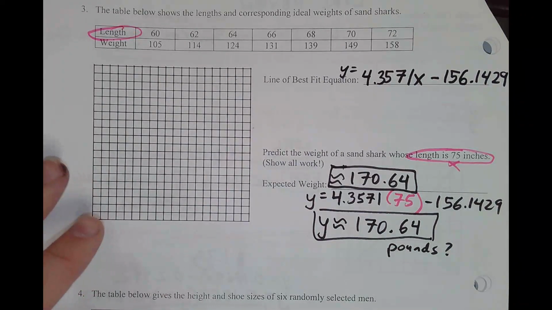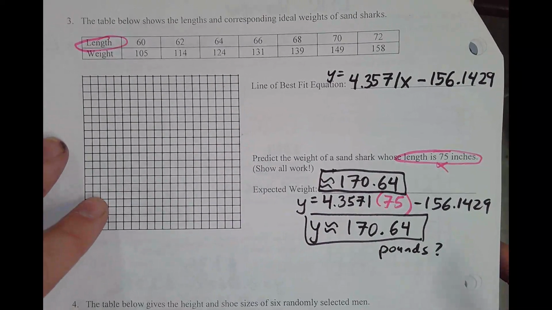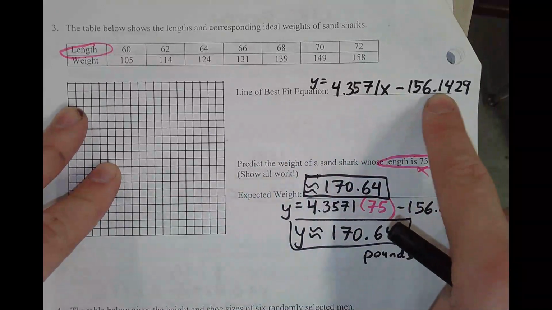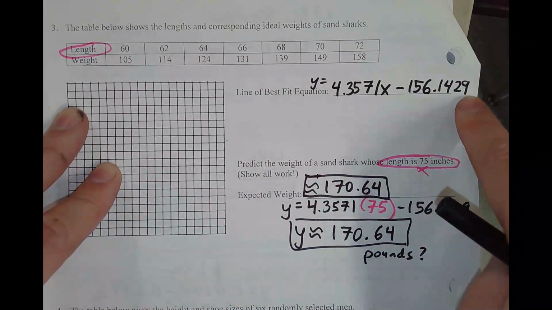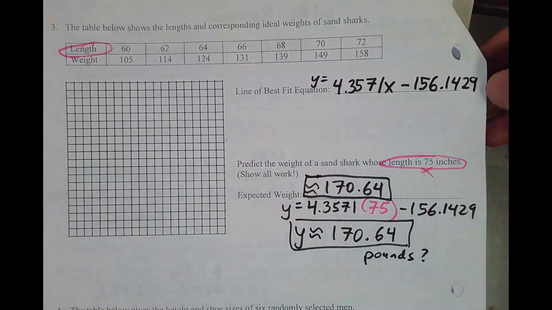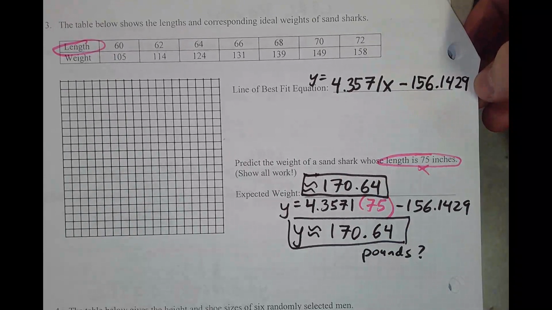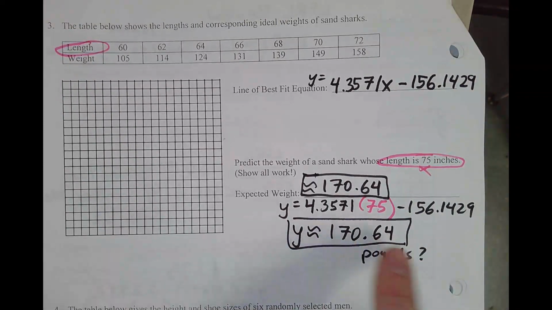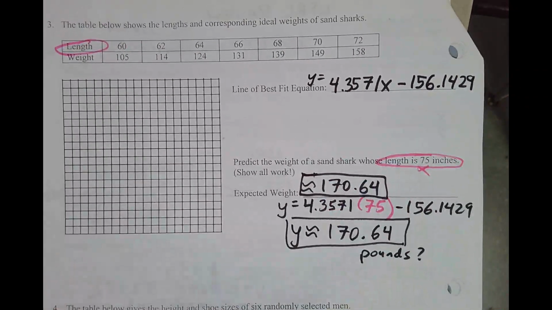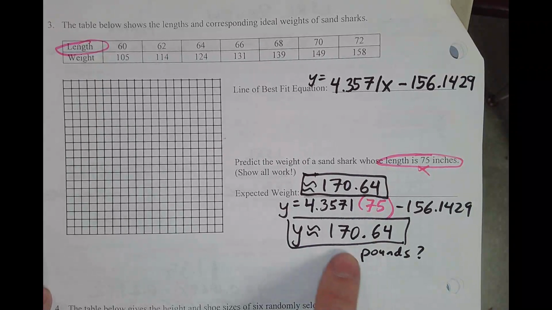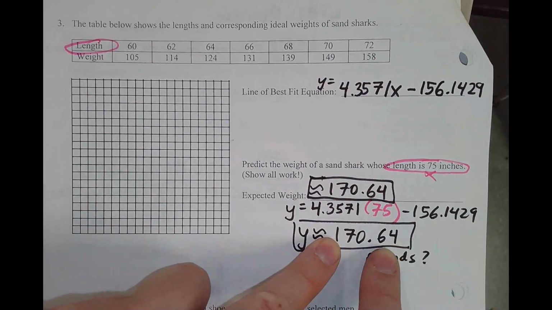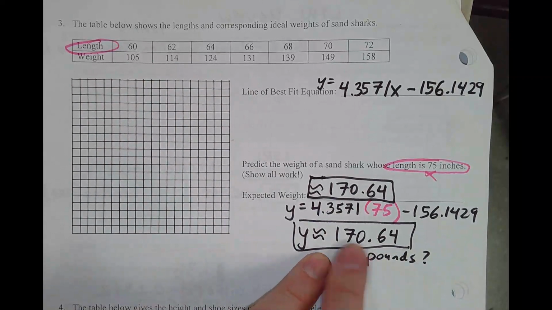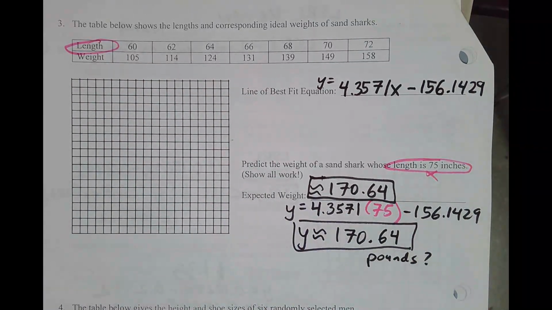All right, so please check your work for problem number 3. Did you get the same answer? Now, the only thing I might have done a little bit different than you is it's not 1428, it's 1429, since you have to round up. So if the number after the 8 is a 5 or greater, then it will become a 9. So that would be slightly different. Well, anyway, did you get an answer of around 170.64? If you did, that's awesome. That would be the correct answer. So the answer would be 170.64. It didn't say what the weight was, if it's pounds or kilograms or something, but we're going to assume that the answer is perhaps pounds.